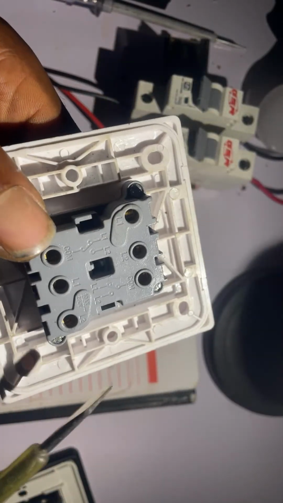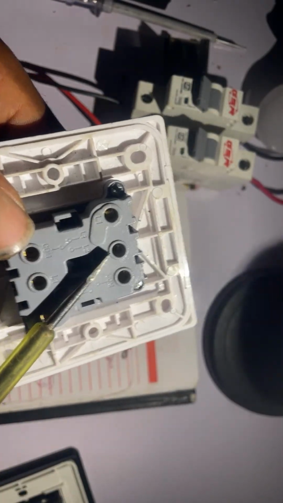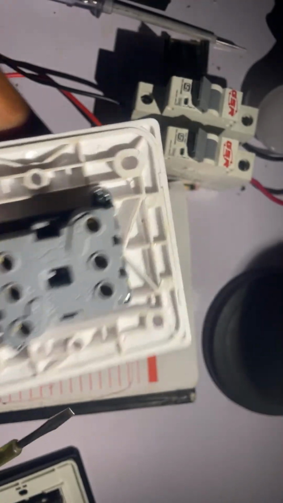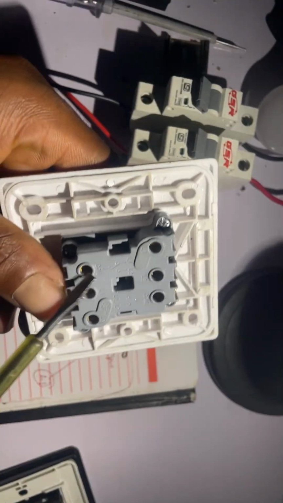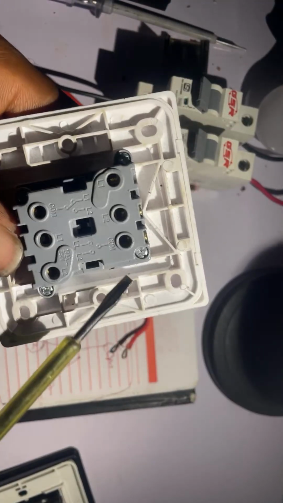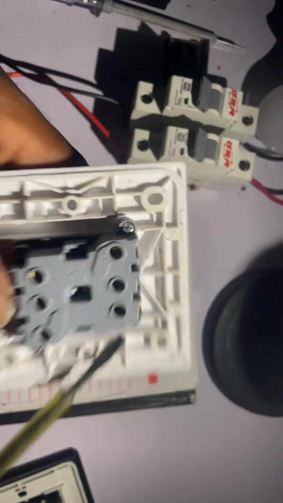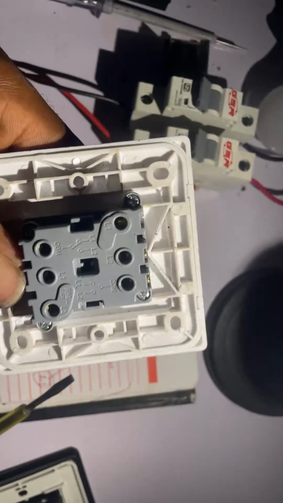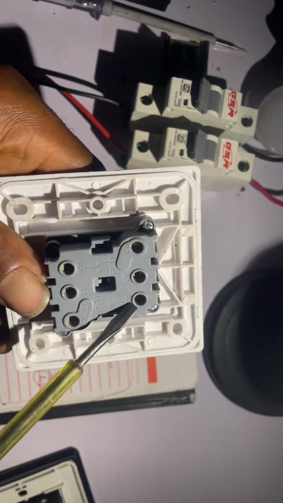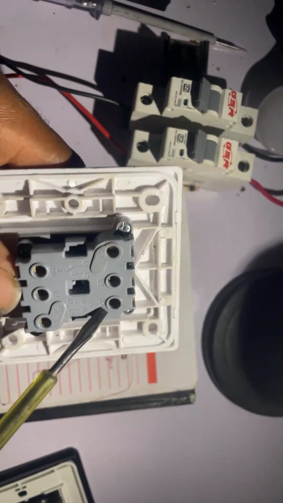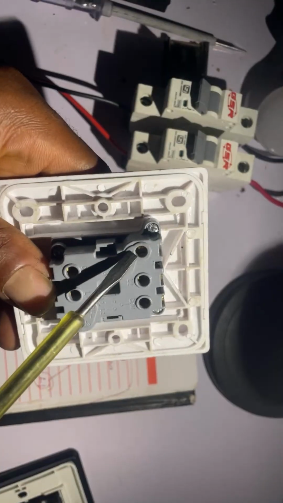You see this L1 and L2, please don't connect your live wire there. Please, your switch is not going to work. This common terminal, this common here, is where you connect your live wire. If you have this type of switch, this common here is where you connect your live wire. Don't connect it to this L2 and L1, please.